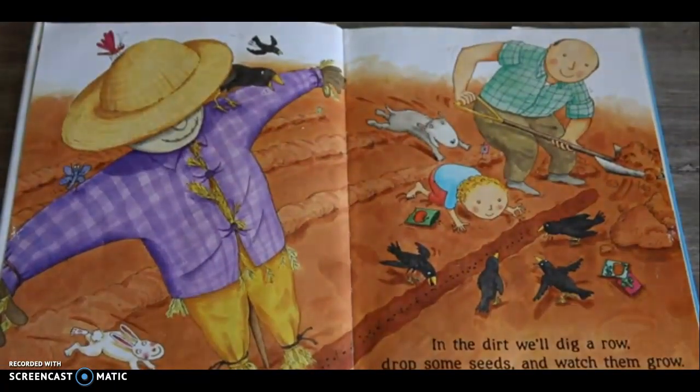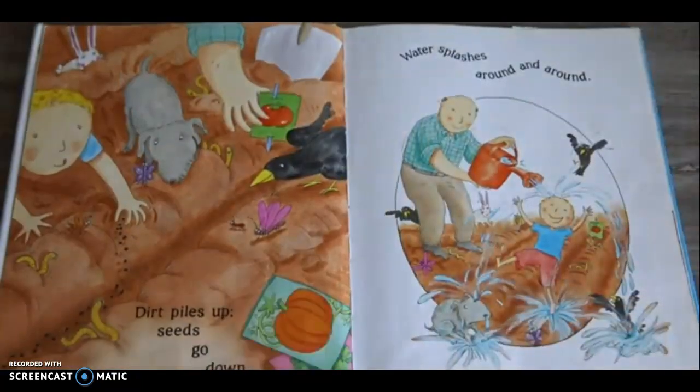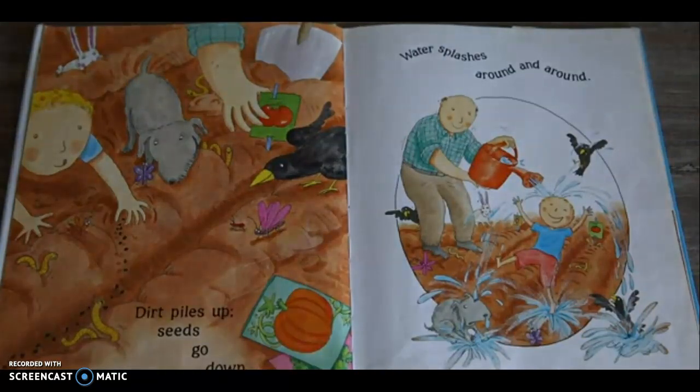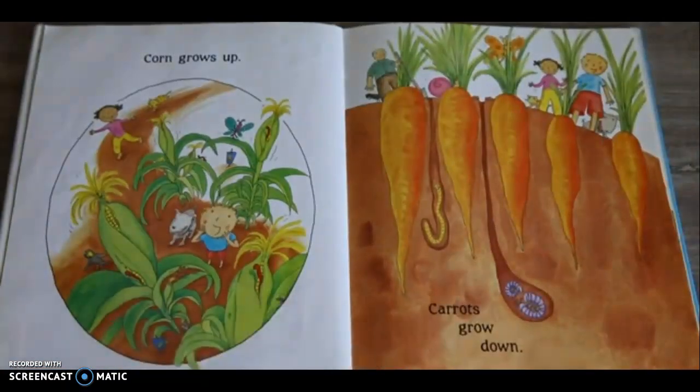In the dirt we'll dig a row, drop some seeds, and watch them grow. Dirt piles up, seeds go down, water splashes around and around. Corn grows up, carrots grow down.